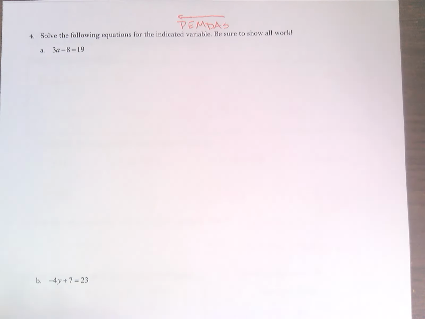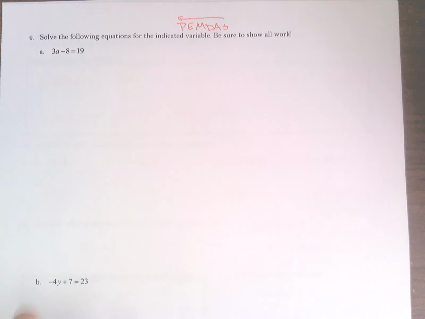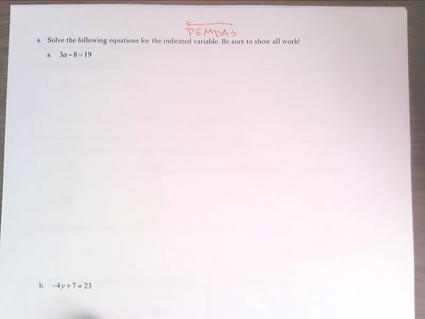So here I've got 2 more examples. You can try them on your own. So go ahead and hit pause, try them, and then you can check your answers when you're ready. So looking at this here, I'm going to first start by writing PEMDAS up here at the top just so that we don't forget. And then remember, we're going in reverse order. So we're going reverse PEMDAS. We're going to start with addition and subtraction, then multiplication and division, then exponents and parentheses.